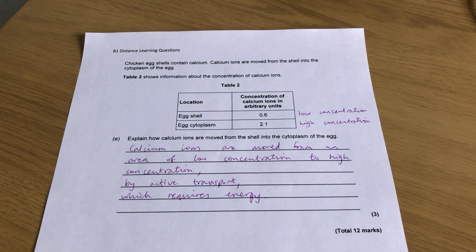Calcium ions are moved from an area of low concentration to high concentration, 1 mark, defining it. What's the process called? Active transport, 2nd mark. And how does that occur? It needs energy. And that energy comes from the mitochondria, it comes from respiration.